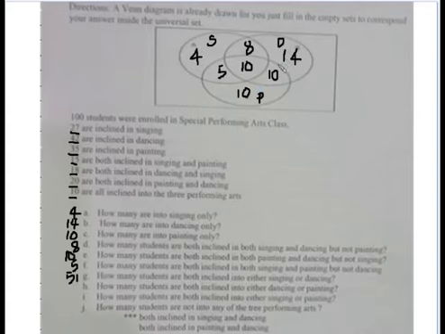So from here we just add. 10 plus 10 plus 10, 30, plus 5 is 35, plus 8 is 43. Then 53, 57. So there are 57 students who are inclined in either painting or dancing. So there are 57.